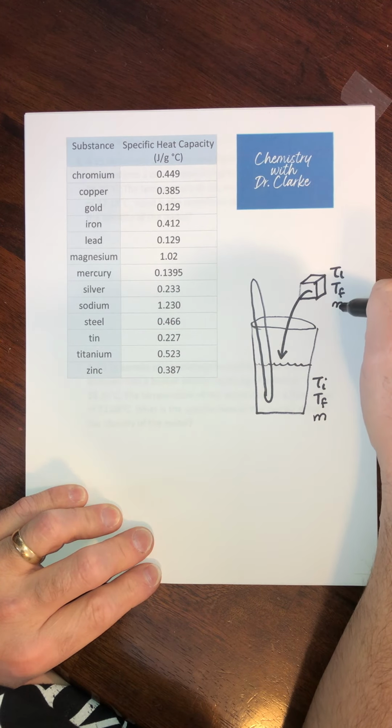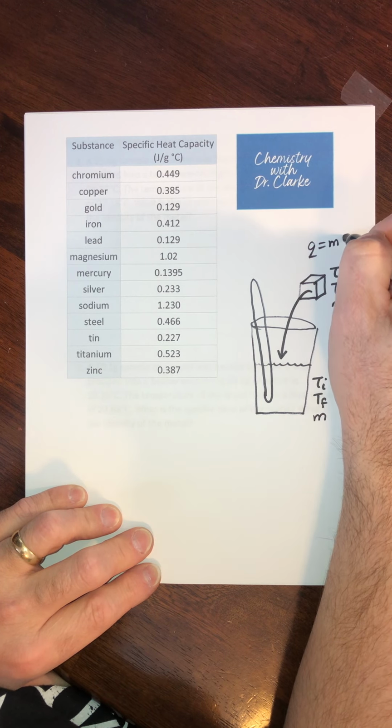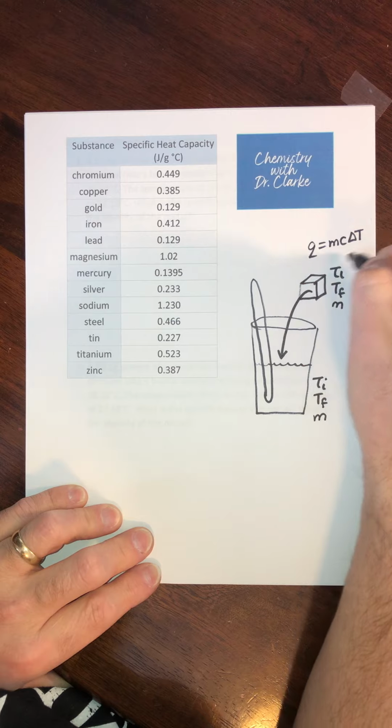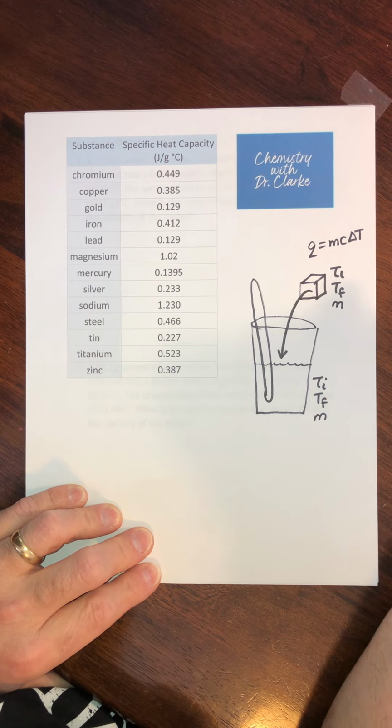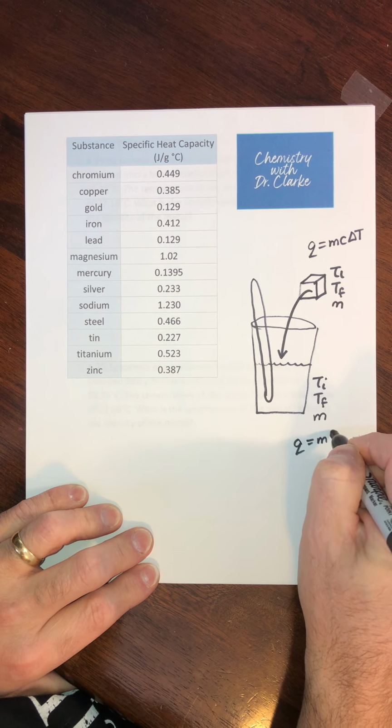If you have a temperature change and a mass, you can calculate the heat. Q equals mc delta T. So you can calculate the amount of heat here. And the same thing down here. You can calculate the amount of heat. Q equals mc delta T.